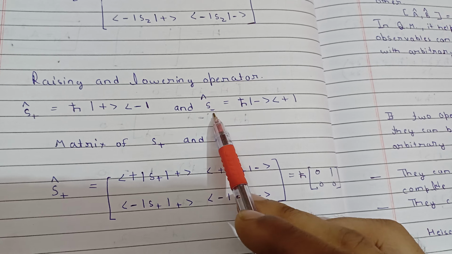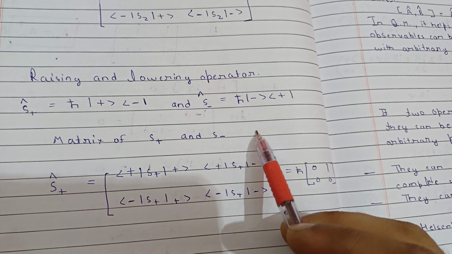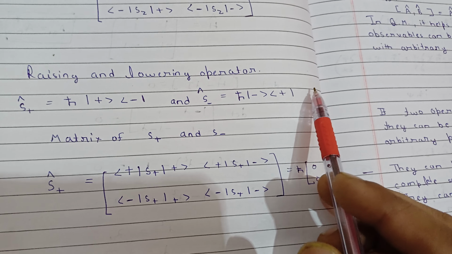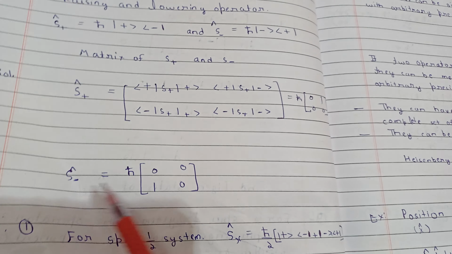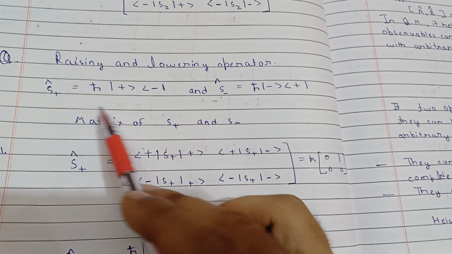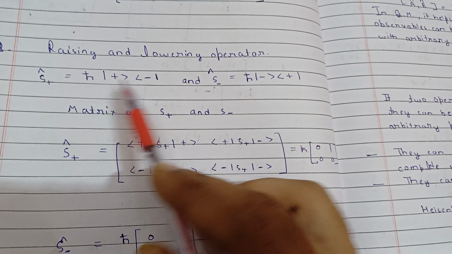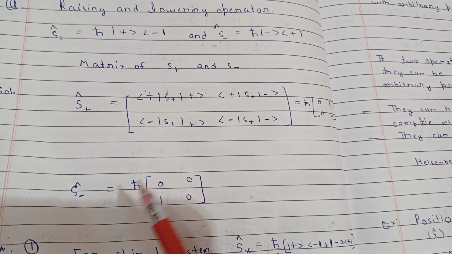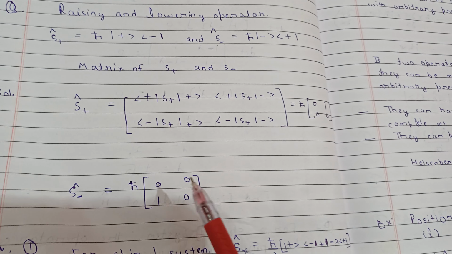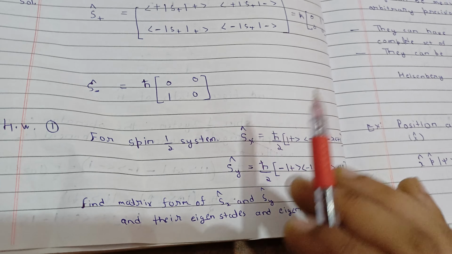And here for S negative, it is 2 and 1. So the second row, first column will be 1, others will be 0. So you can write for S negative [0 0; 1 0], and h cut will be outside. So just seeing the operator in this form, you can directly write the matrix by seeing the coefficients. And you can find the eigenstates and eigenvalues now very easily. Now this is your homework.